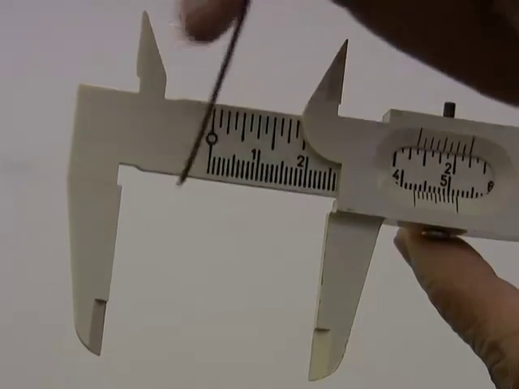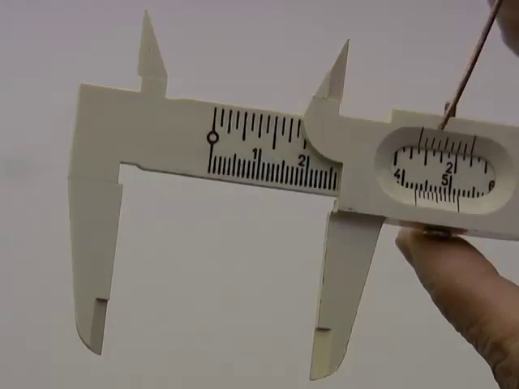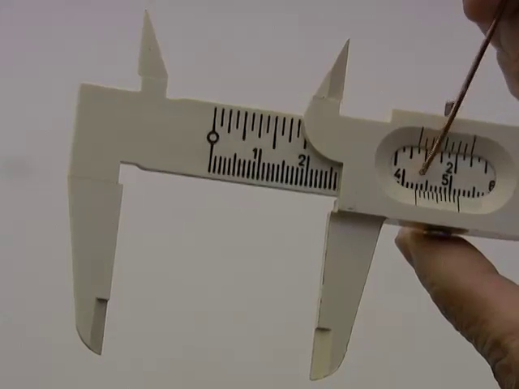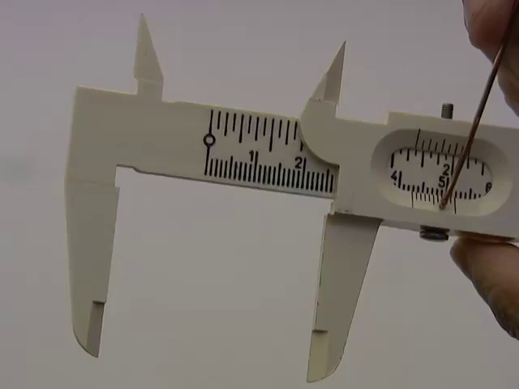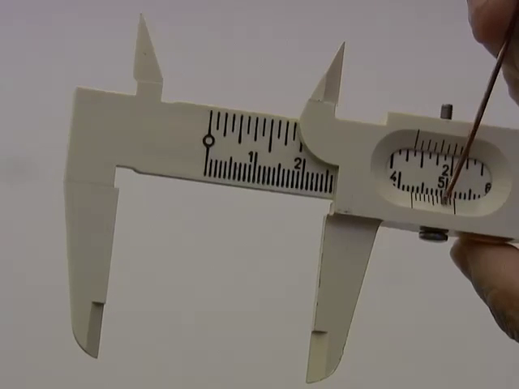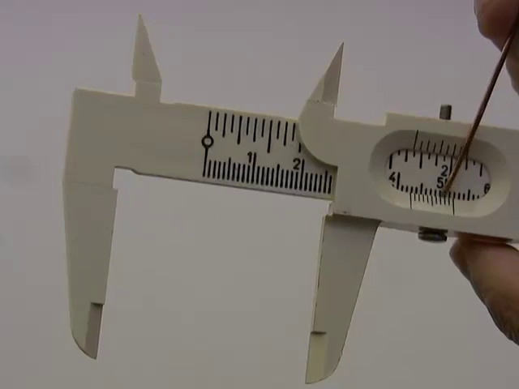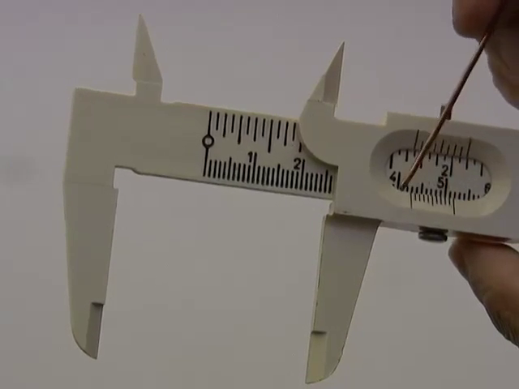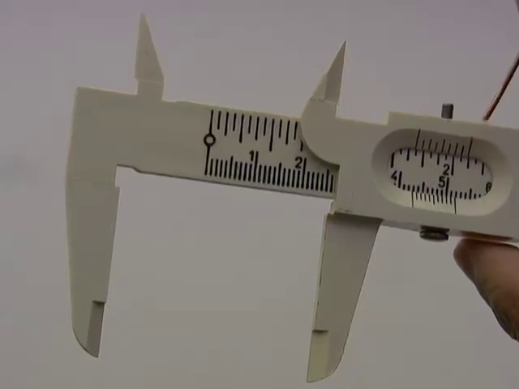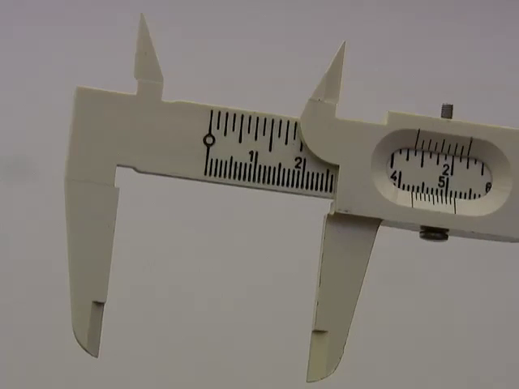Therefore, the length of this gap is 4.27 centimeter. The 7 came from here. The 7th vernier reading is exactly in line with a main scale reading. So we got 4.27 centimeter as the reading. Use it like this when you want to measure the diameter of the ice block.